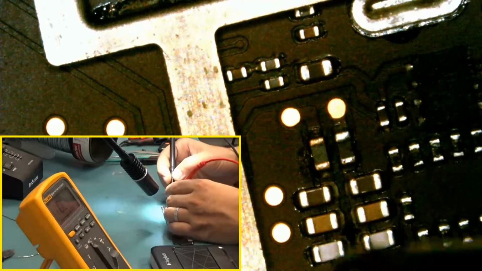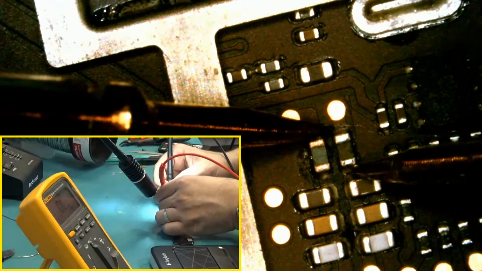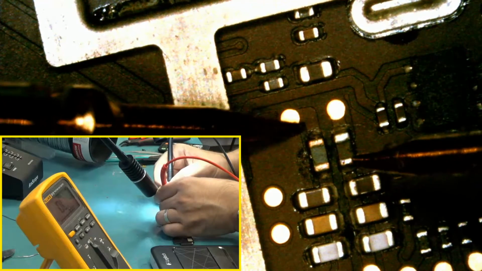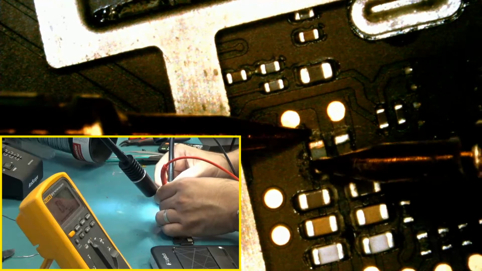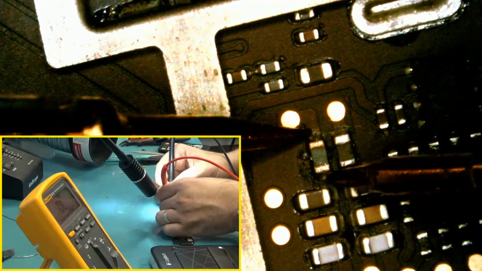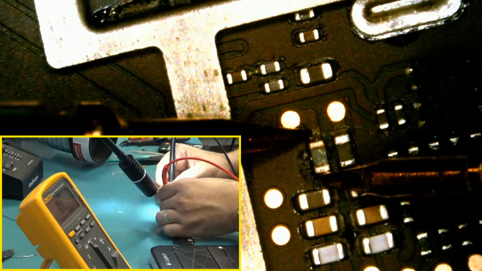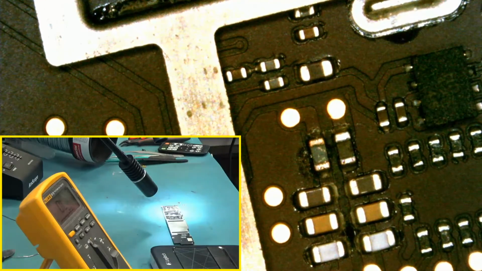Right, so let's test the first one. All right, this is good. And let's test L2200. And that's not good. So that's what's probably keeping our backlight from working. Let's go ahead and replace it.